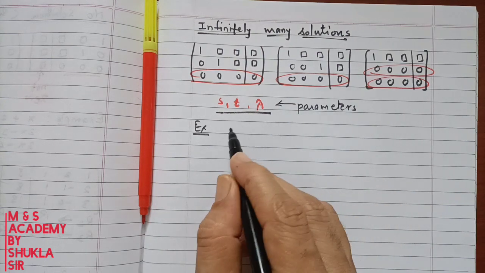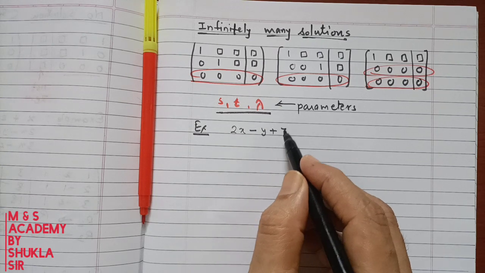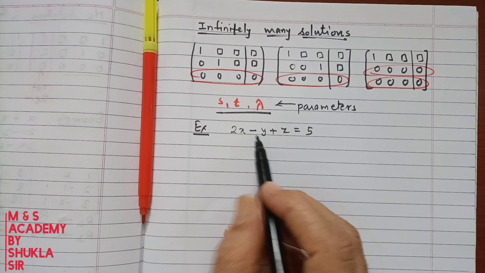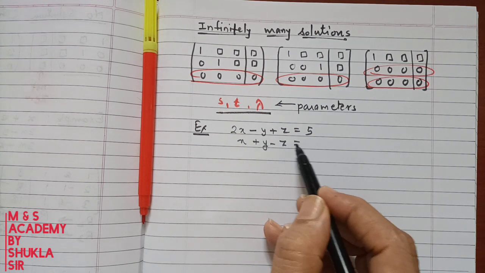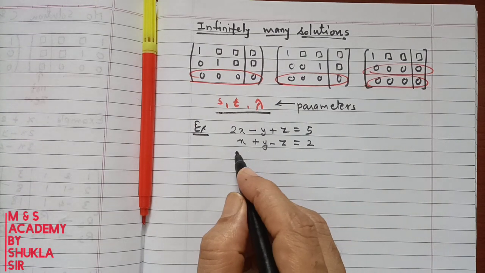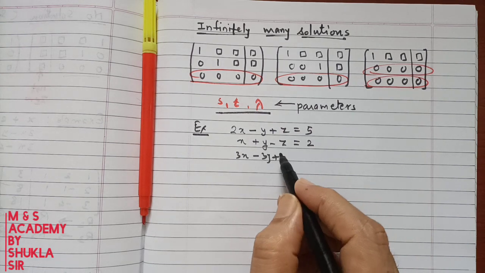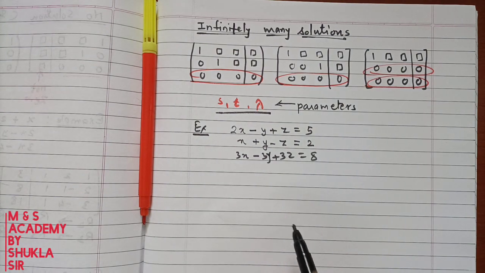Consider the system of linear equations 2x minus y plus z is equal to 5, x plus y minus z is equal to 2, 3x minus 3y plus 3z is equal to 8.